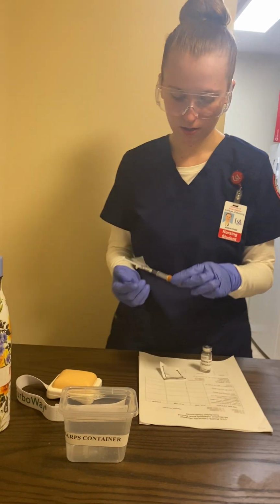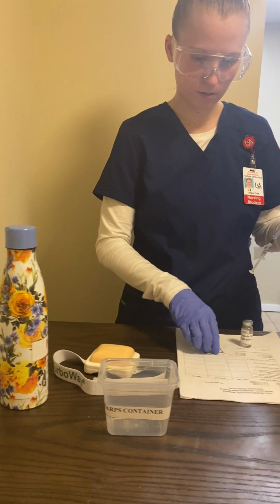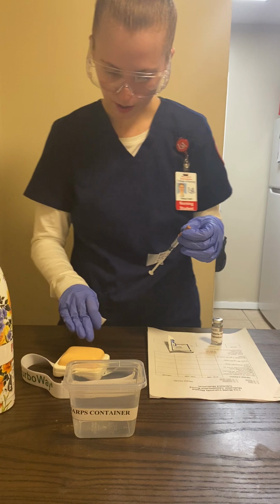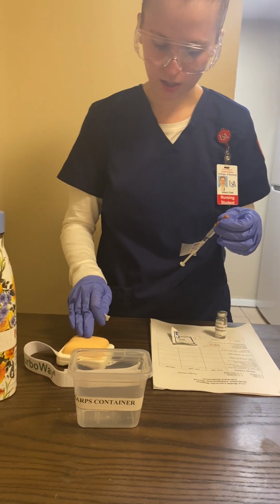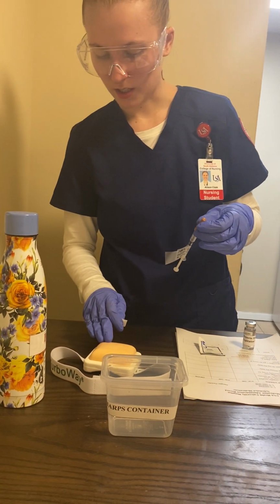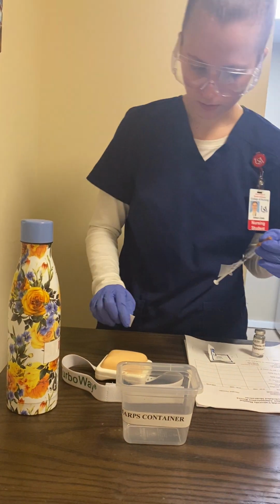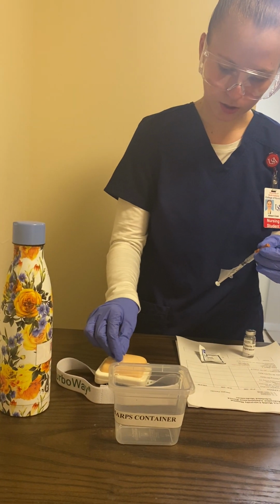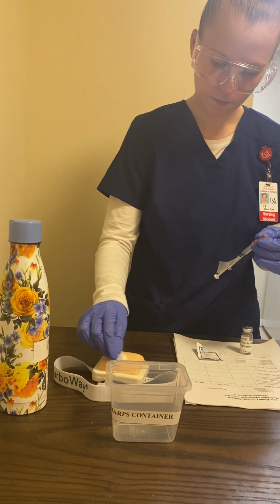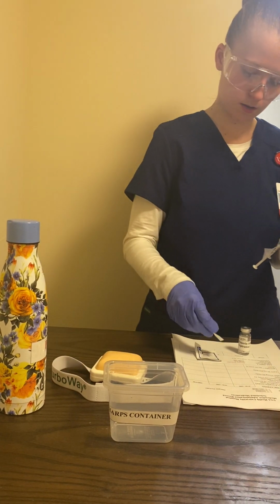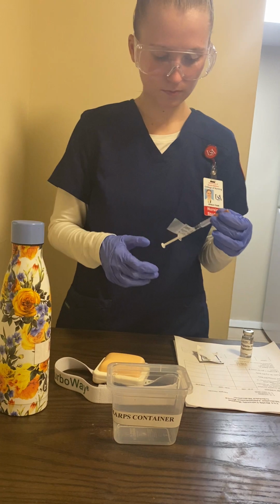And so what we're going to do is first I'm going to assess the skin and make sure there's no bruising. And I don't see any bruising. I'm gonna go ahead and clean in a circular motion. Okay, go ahead and throw that away.